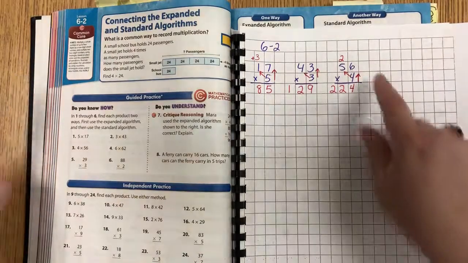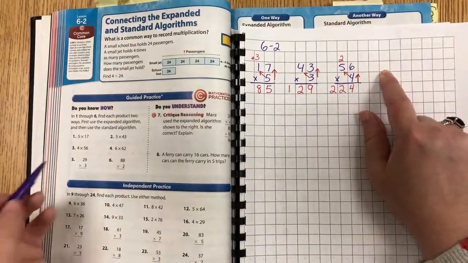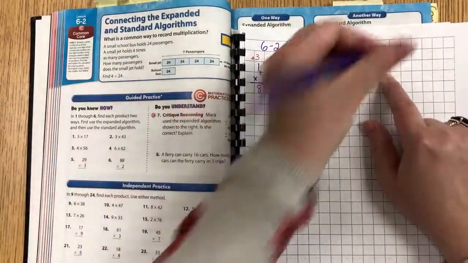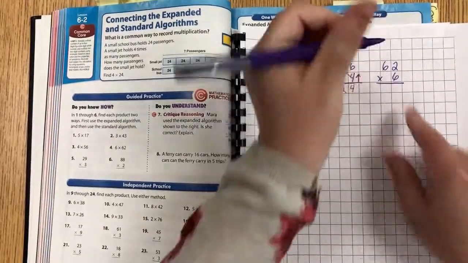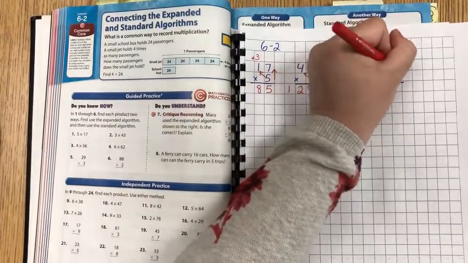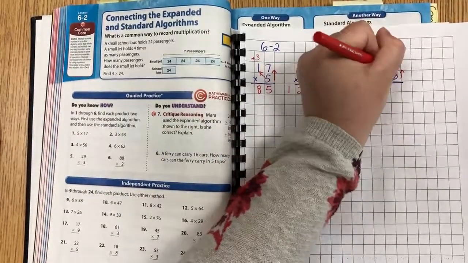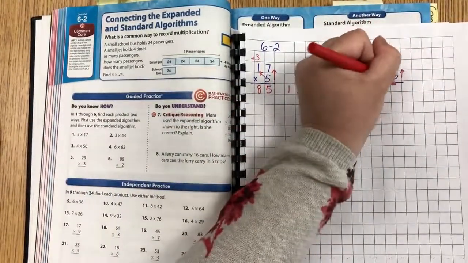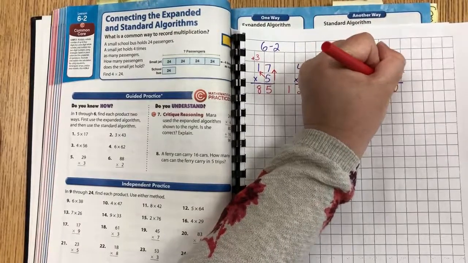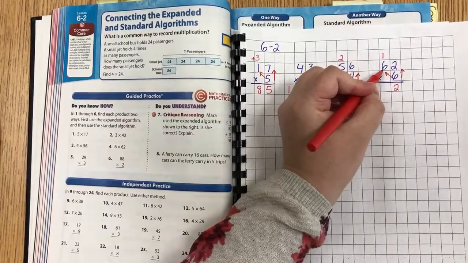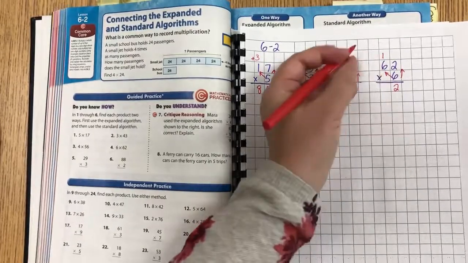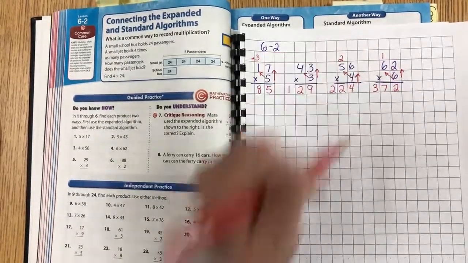Okay, here I go again. Skip over 2 more squares. Now I'm at 62 times 6. First I go up, then I go over. 6 times 2 is? 12. Write my 2, carry the 1. 6 times 6 is? 36. Plus 1 more is? 37. So 372.